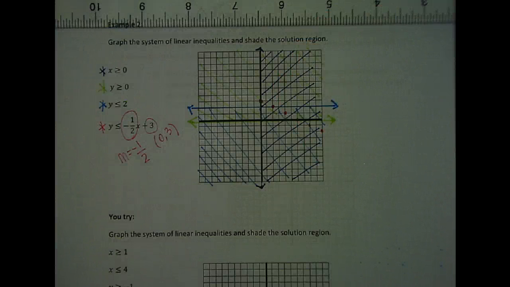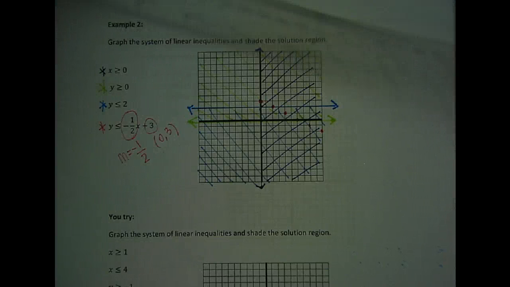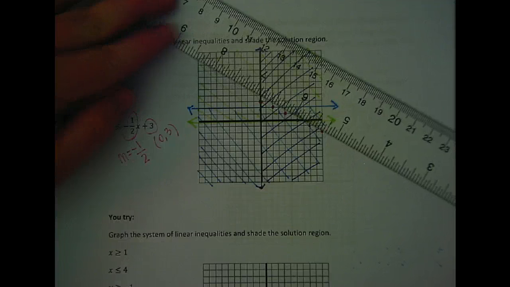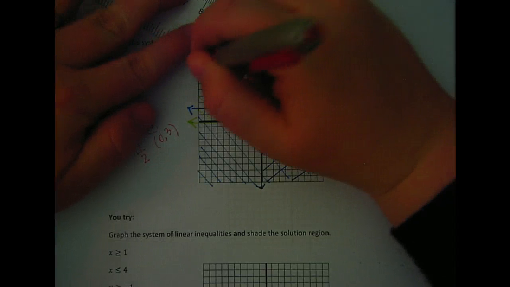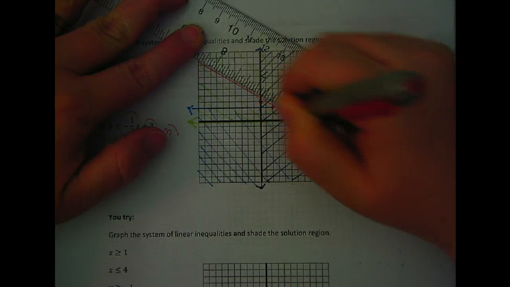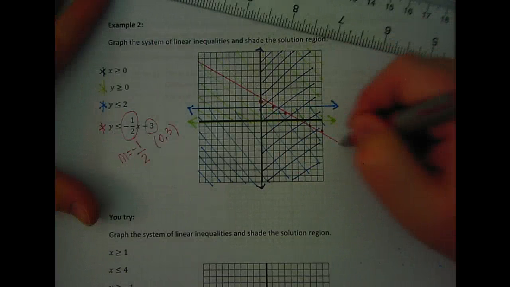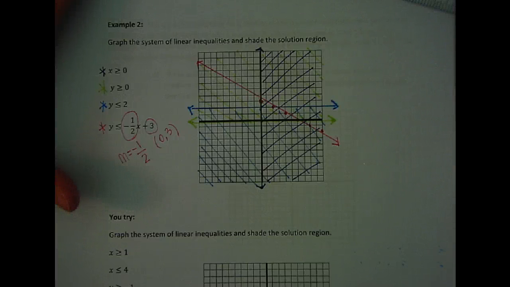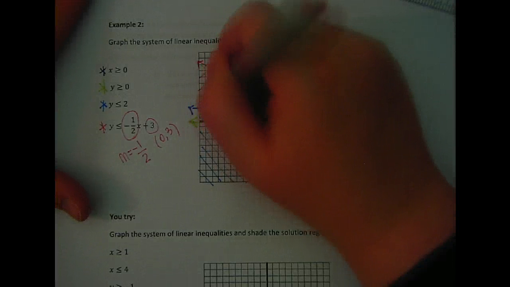and so forth. And then I'm going to show that y is less than or equal to, so that's going to be a solid line. And my line could have been a little bit better, but less than or equal to is going to indicate this area.